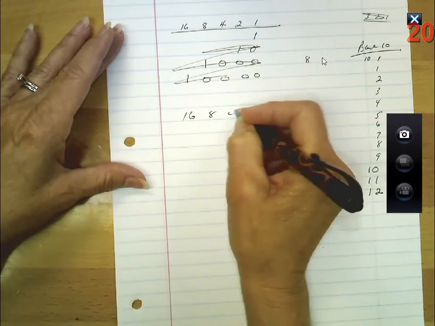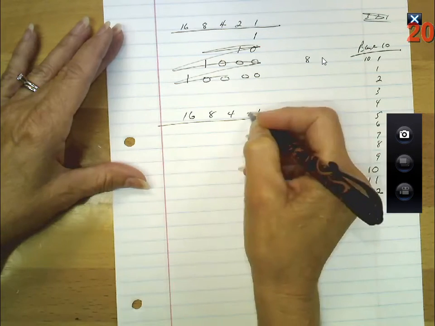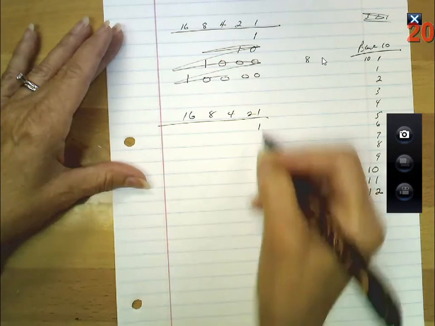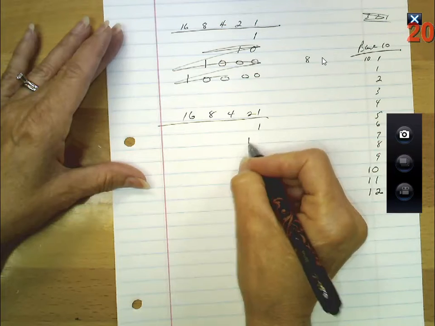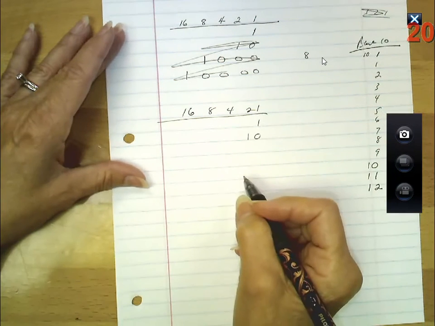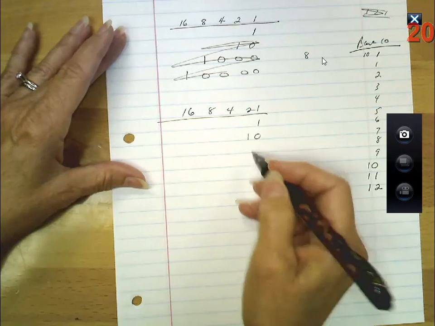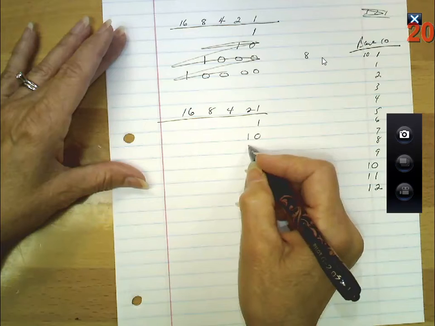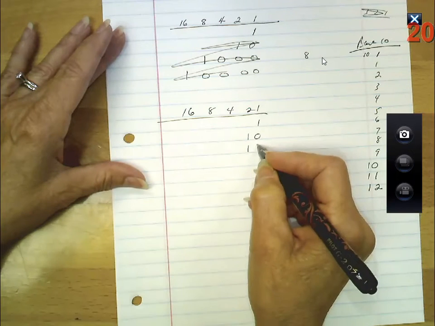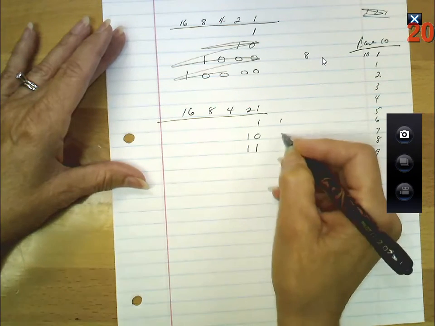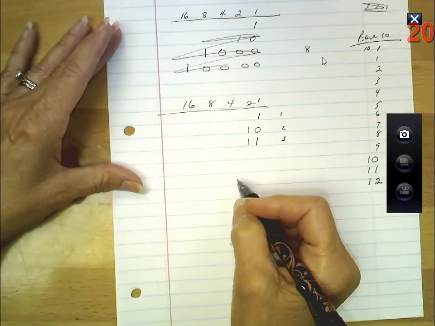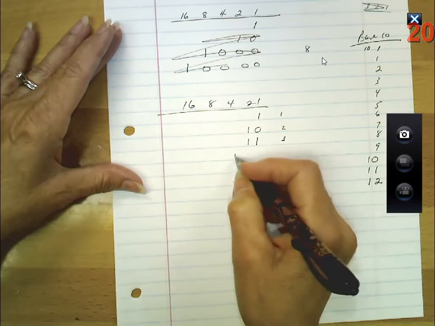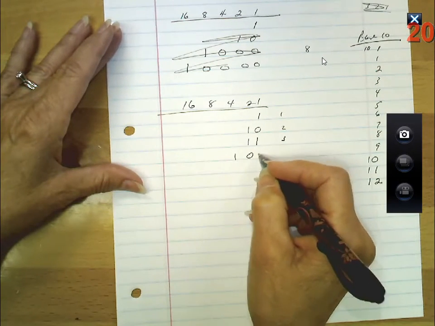16, 8, 4, 2, 1. We're just thinking about it a little bit differently. Here's a 1. I can't put a 2 because it's base 2, so I have to put a 1 in the twos column and no ones. Now if I want to write 3, I've got a 2 and another one. So that's the 3. There's 1, there's 2, there's 3. 4, how would I write 4? You put 1 at the 4, and then 0, 0.